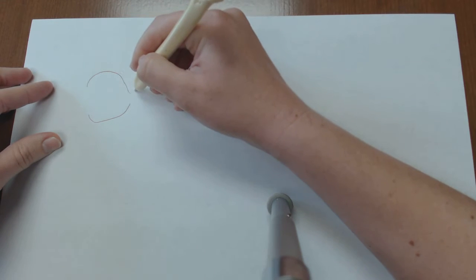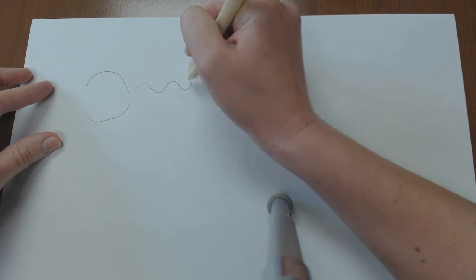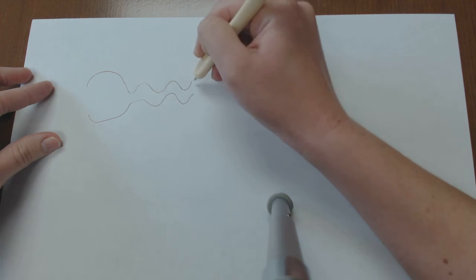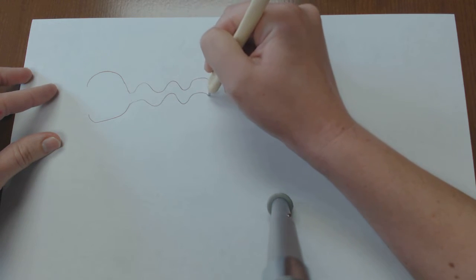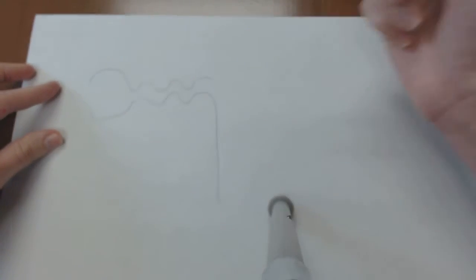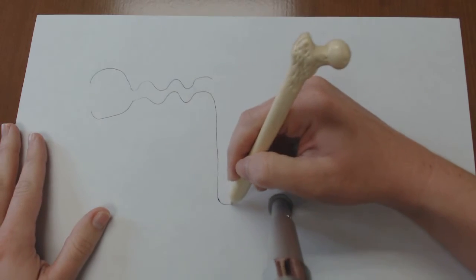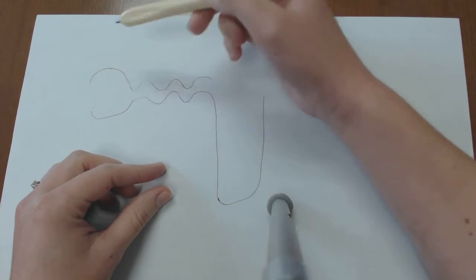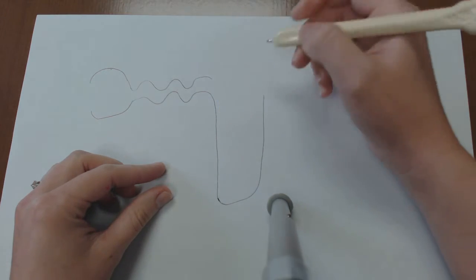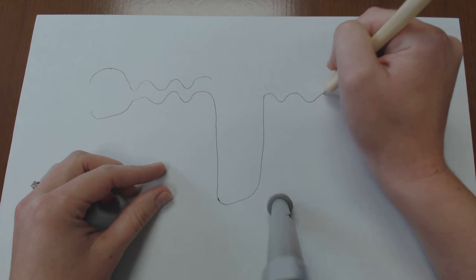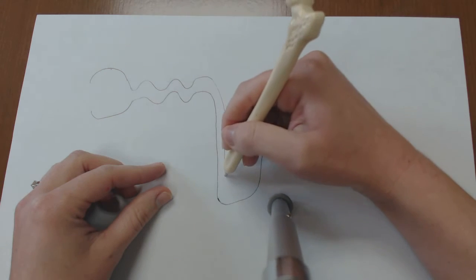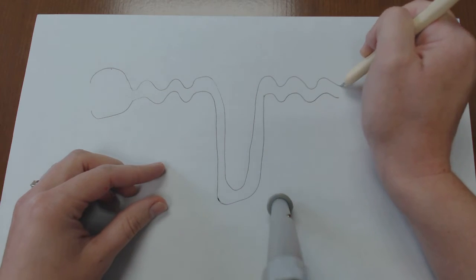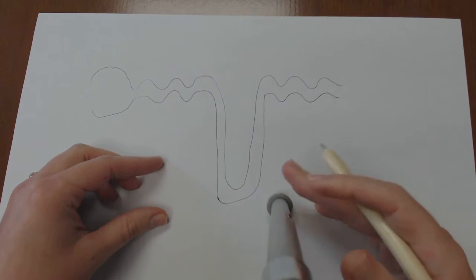You can follow along with me if you would like, if you have a blank piece of paper too. So then it's going to go down. This is going to be the loop of Henle. This is going to be the capsule, the PCT, loop of Henle, and then we're making the DCT. This is not looking awesome so far, but that's okay. All right, it's kind of hard. I'm trying to get around my little tripod here.